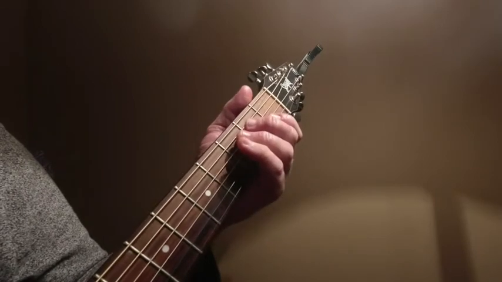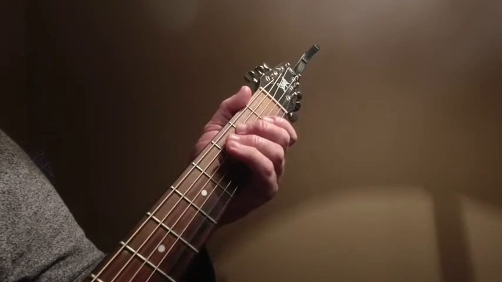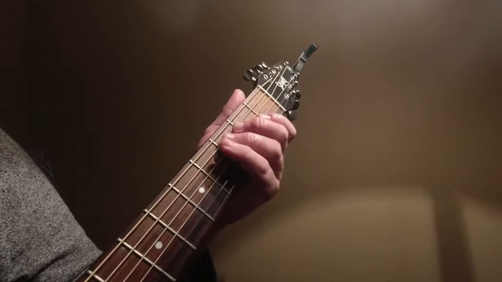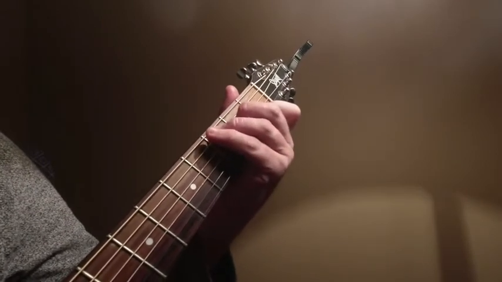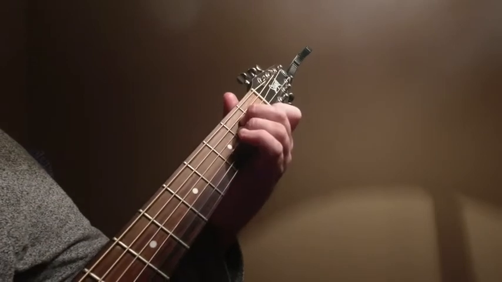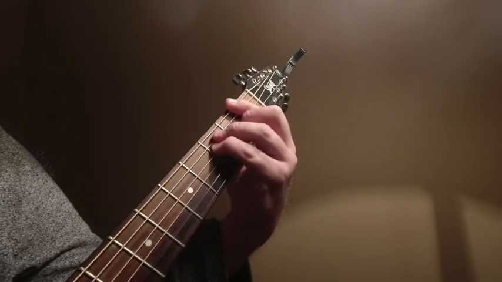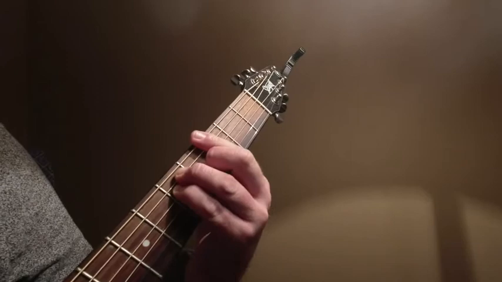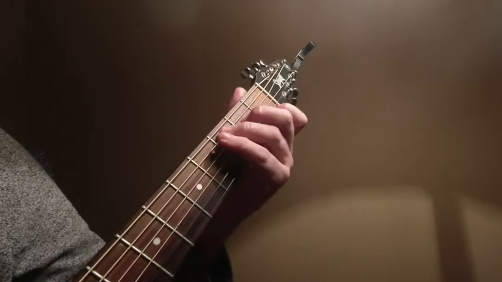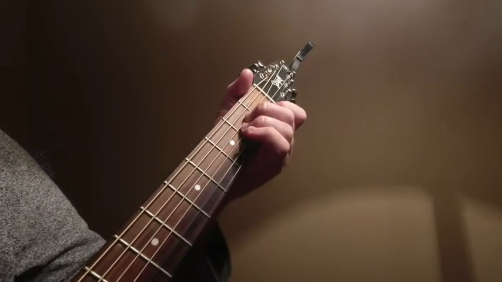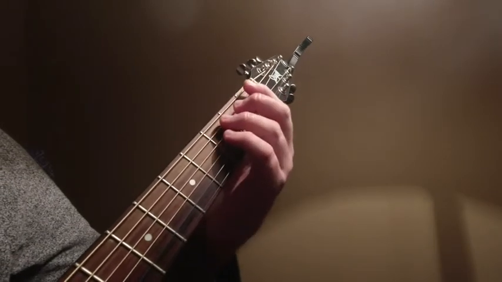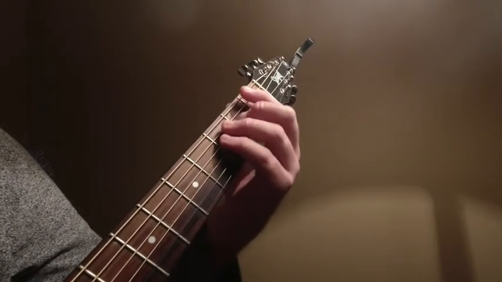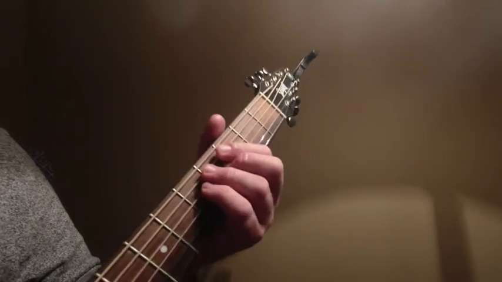A lot of old rock and roll songs from the 1950s incorporate that move into chord progressions. For example, something like this. Here I was going from the 1 chord to the 6 chord, which would be C to A minor in this case, to the 4 chord, F, to the 5th chord, G.